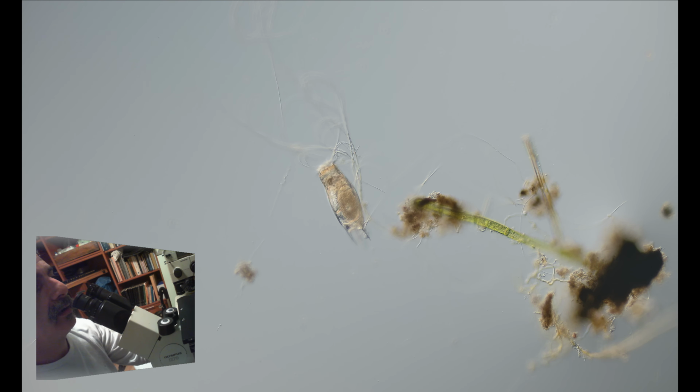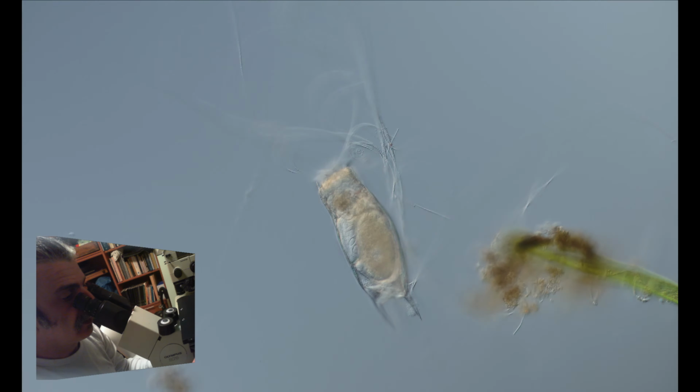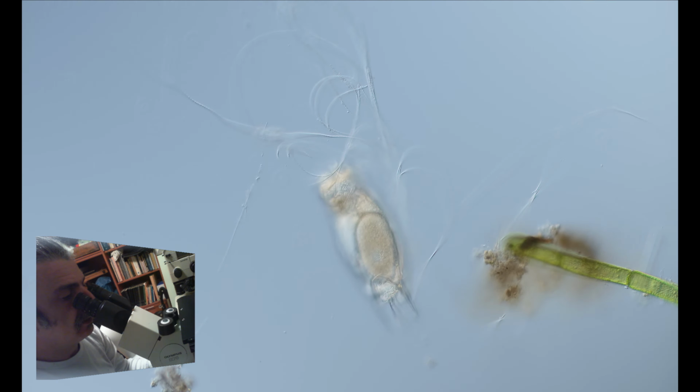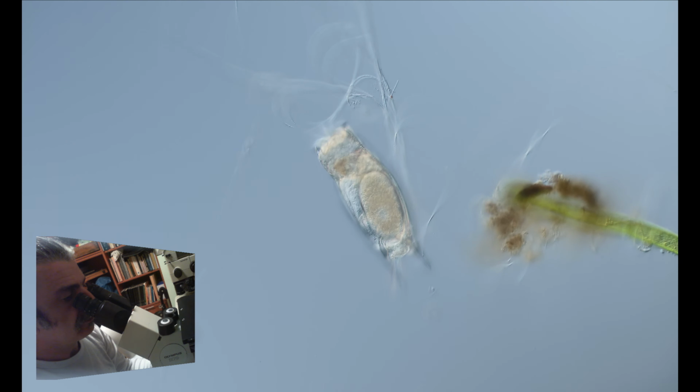Let's get back to 10. Okay, here's a nice rotifer. Again, rotifers are multicellular creatures.